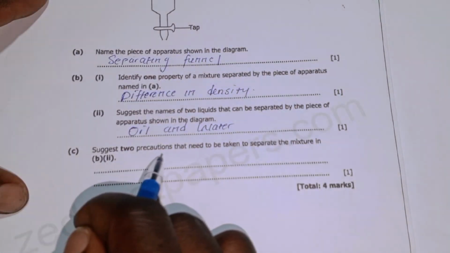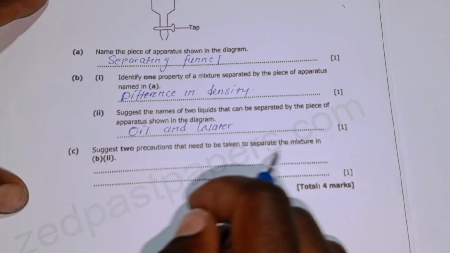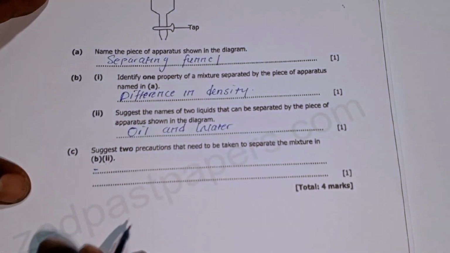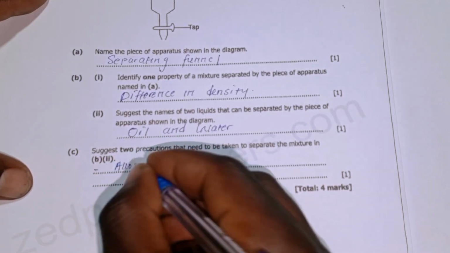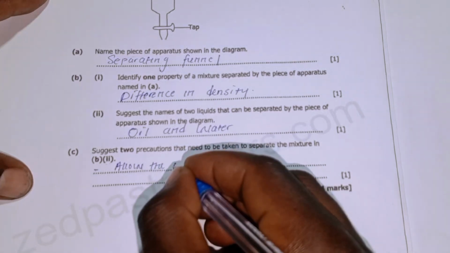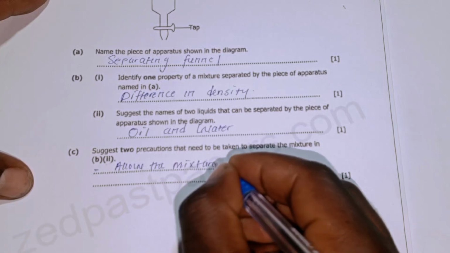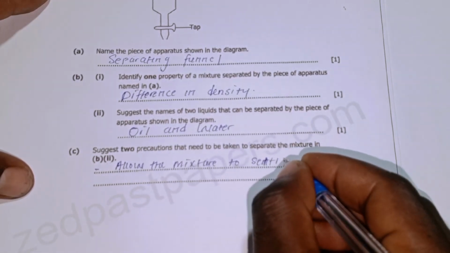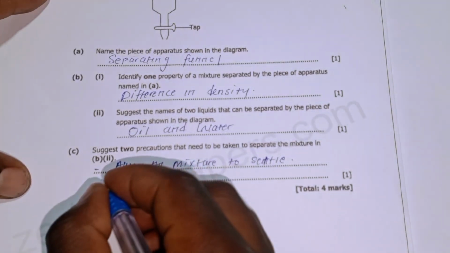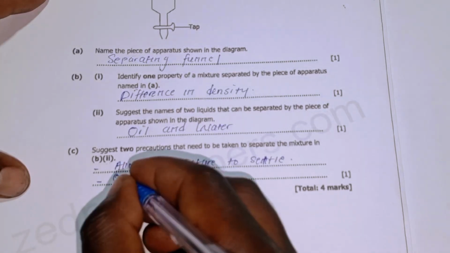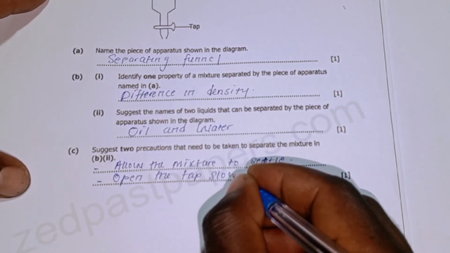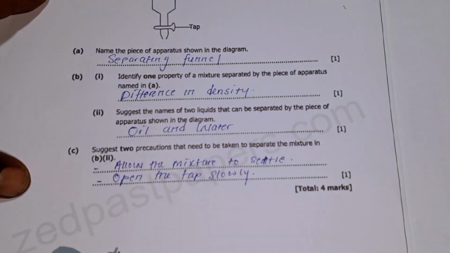So C says, suggest two precautions that need to be taken to separate the mixture in B2. So the precautions that are supposed to be taken to separate the mixture in B2 are, number one, allow the mixture to settle before separating. And then apart from that, open the tap slowly, and you make sure that you close it immediately the layer comes out.